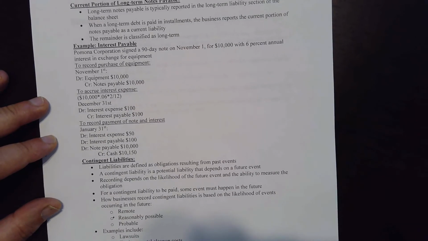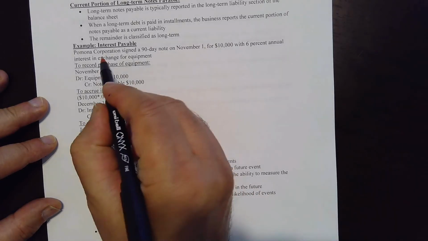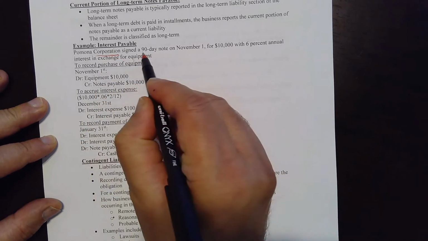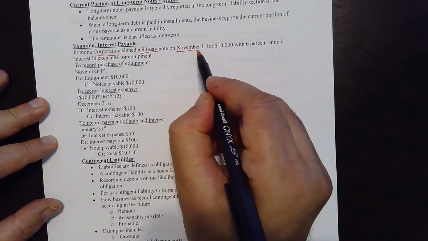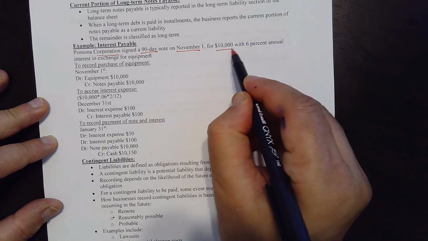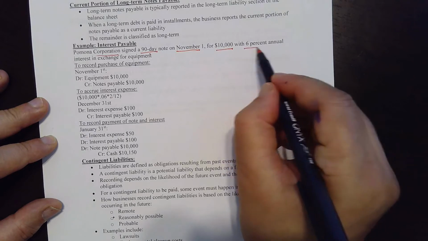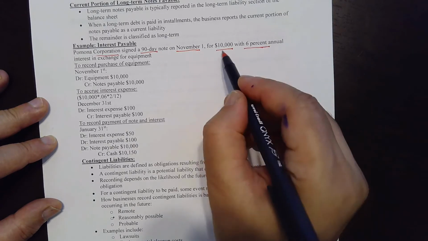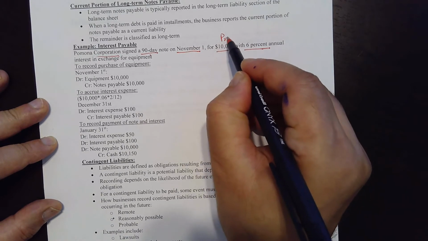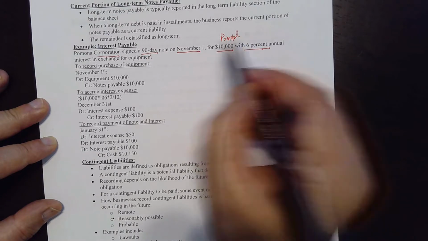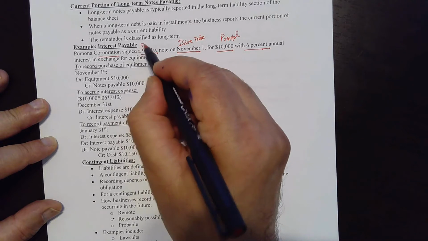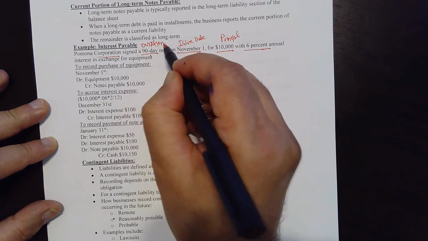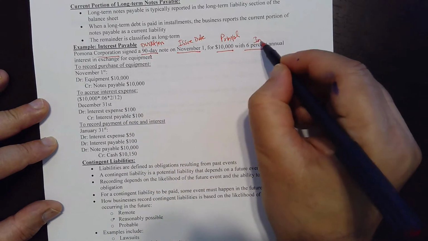Interest payable: how do you calculate interest payable? For example, a corporation signed a 90-day note, meaning they are borrowing the money for 90 days on November 1 for $10,000 with a 6% annual interest rate. So here, this is the principal amount. This is the issue date. This is the duration, 90 days or 3 months, and this is the interest rate.